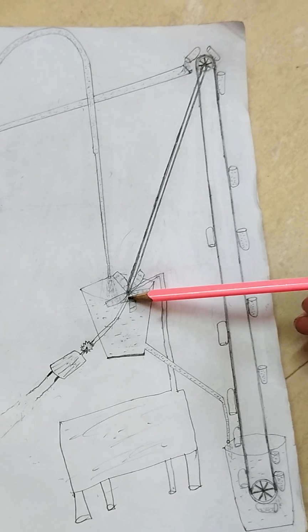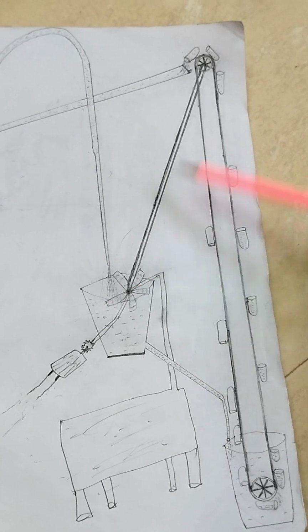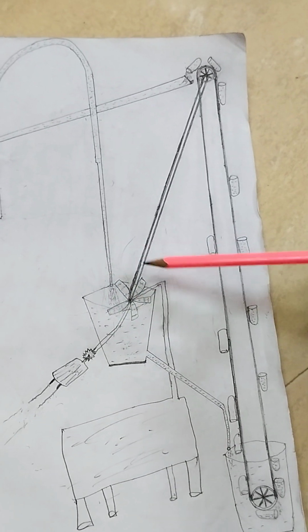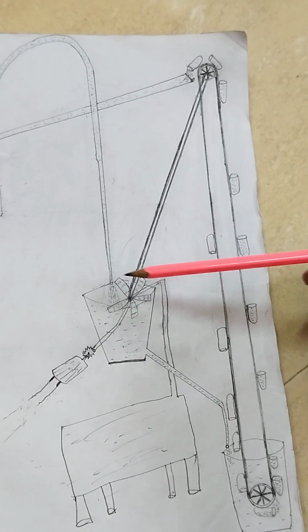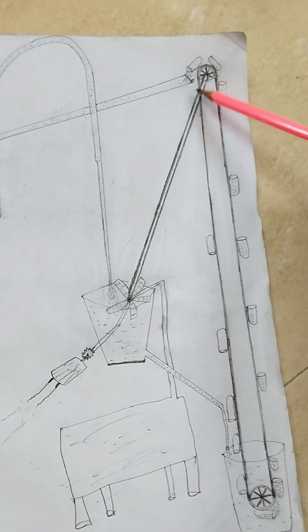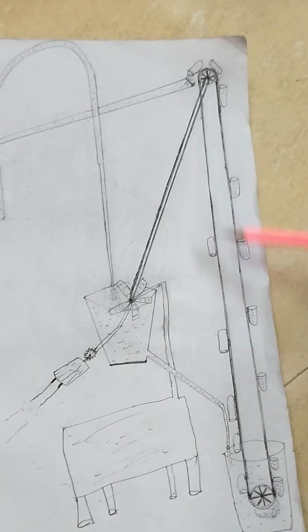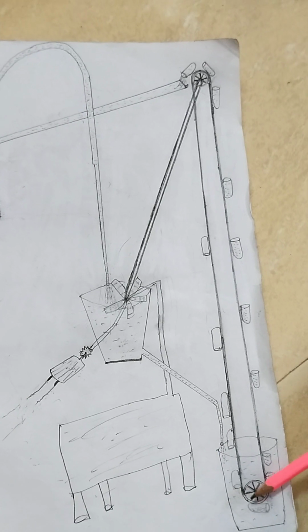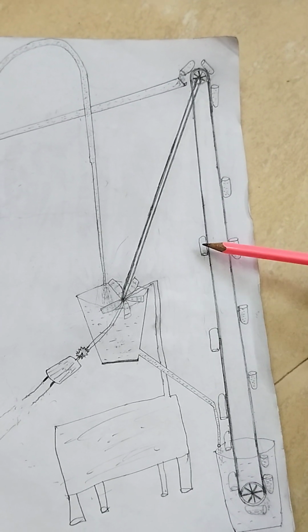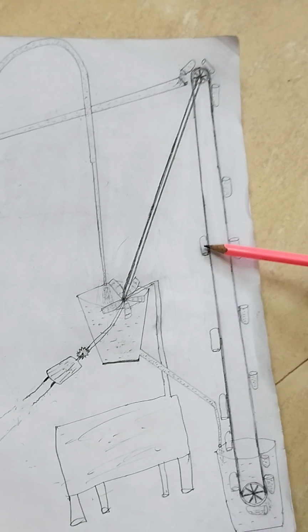So when this fan rotates, this wheel will rotate in this anti-clockwise direction, we say. So when it rotates this way, this will also be rotating this way only. Now when this rotates, automatically this chain will make this wheel also rotate. So finally the chain is rotating, and attached to the chain are the bucket cylinders.